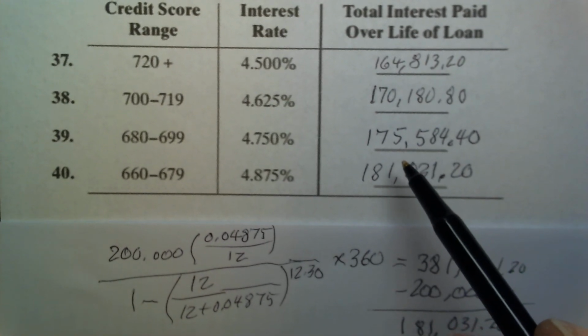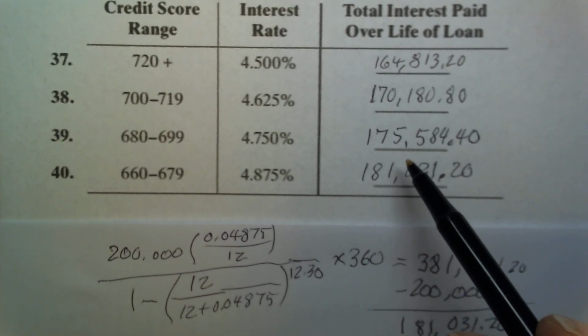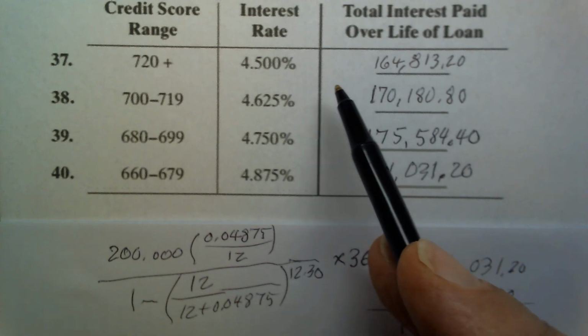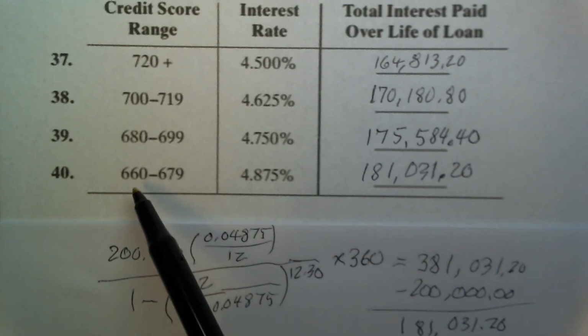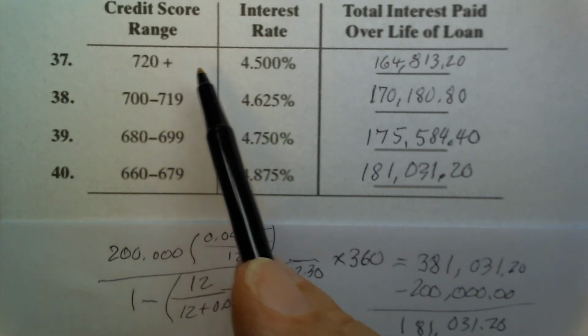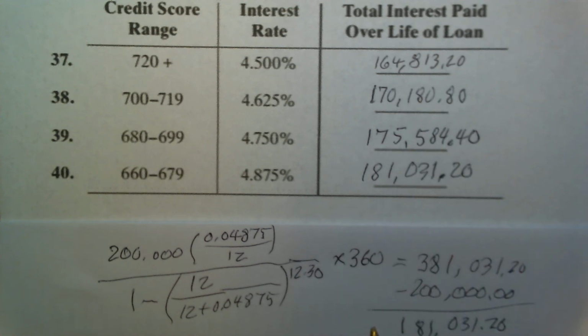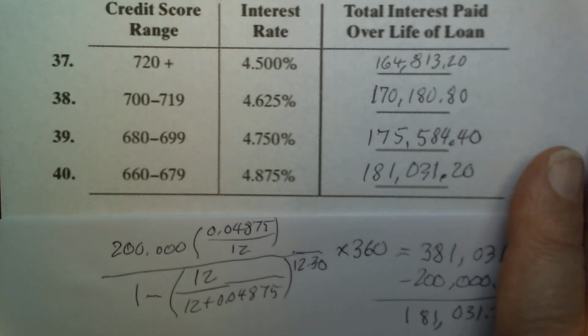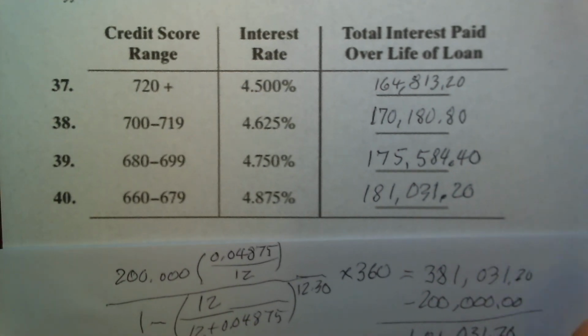So as you can see, when you have a better credit rating, the interest rates do make a difference. So here you have almost over $16,000 difference between the credit score in this range versus 720 and above. So it pays to maintain a good credit score. So pay attention to these things, because eventually you may need a mortgage if home ownership is important to you, and then you'll be glad that you had a good credit score.